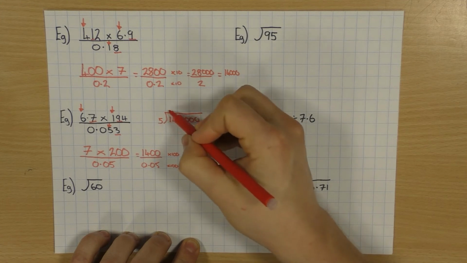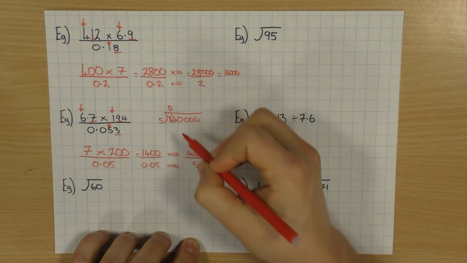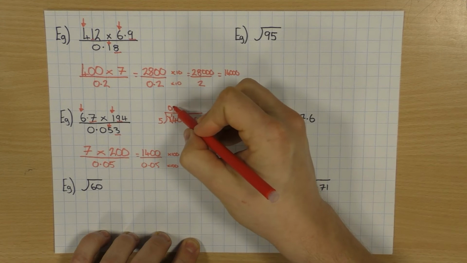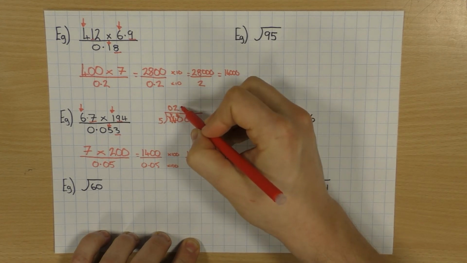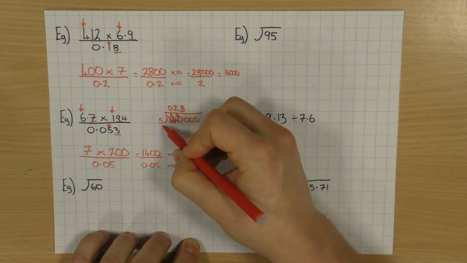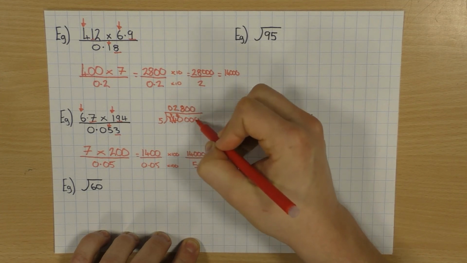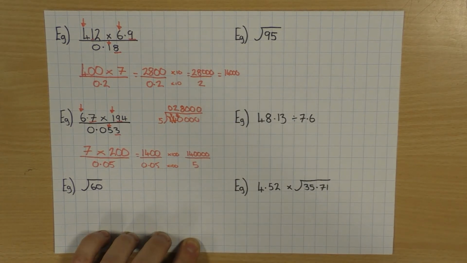So how many 5s go into 1? None. So I cross the 1 out and carry it over. How many 5s go into 14? Well, that's 2 with a 4 left over. How many 5s go into 40? That's an 8. And then how many 5s go into 0? None, 0, none, and 0, none. So you get the answer of 28,000.